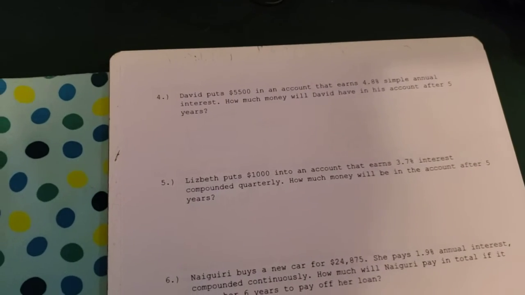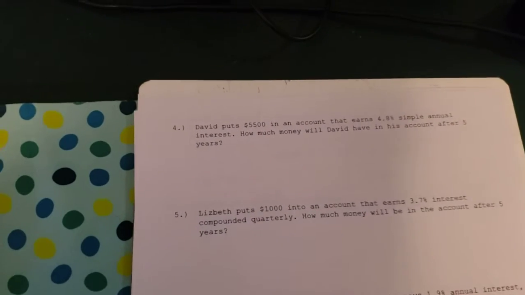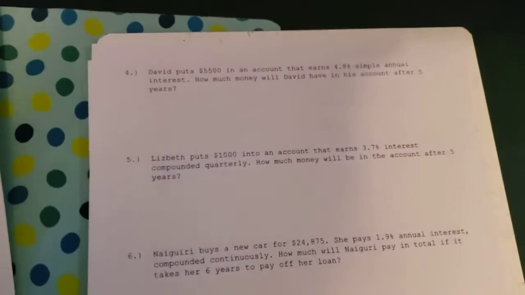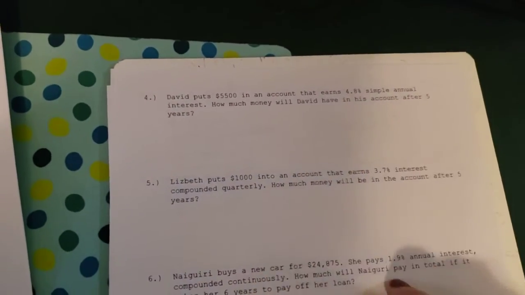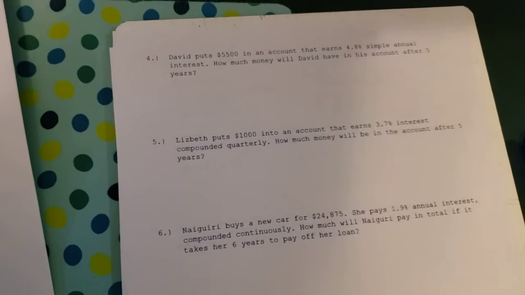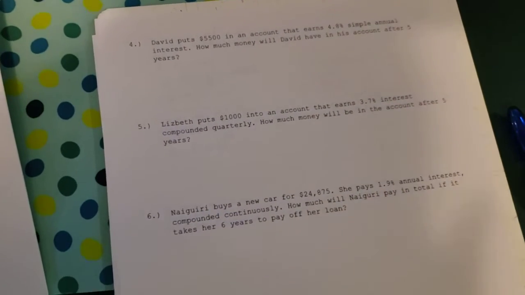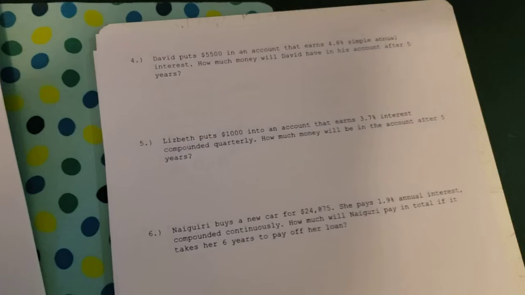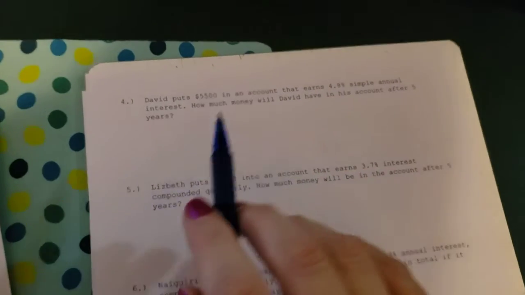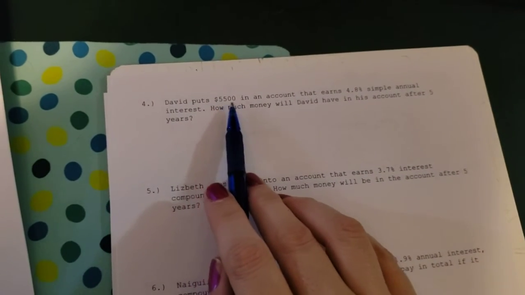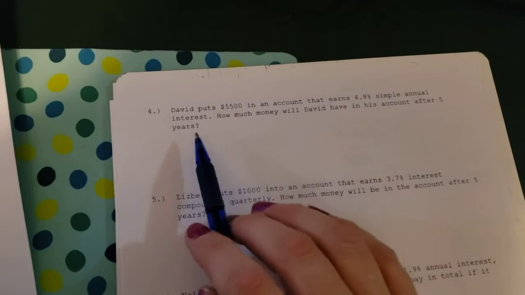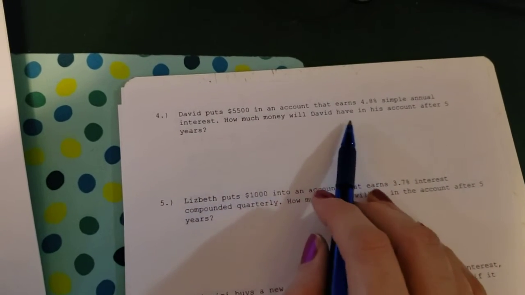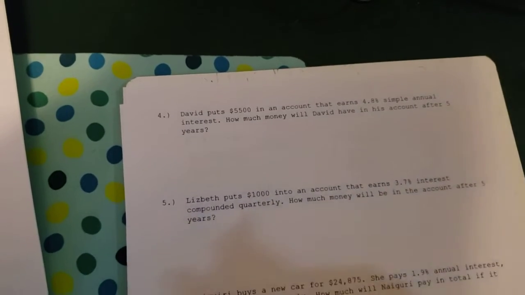All right, so this is the last few problems on the paychecks and interest. I have a problem that is an example of each type of interest: simple, compounded, and continuously compounded interest. For the first one, it says David puts $5,500 in an account that earns 4.8% simple annual interest. How much money will David have in his account after 5 years?